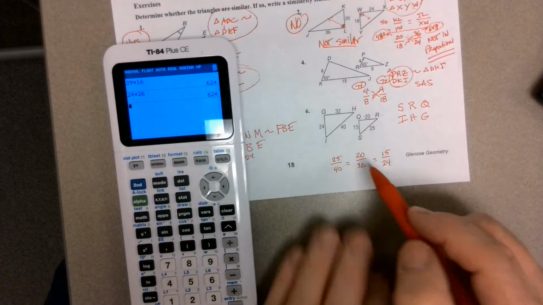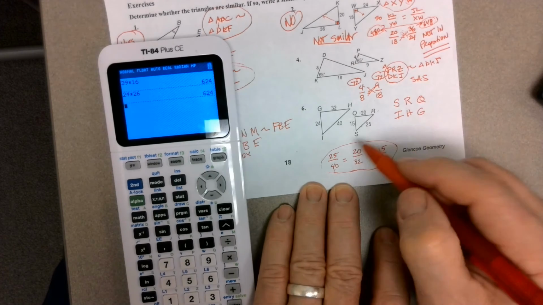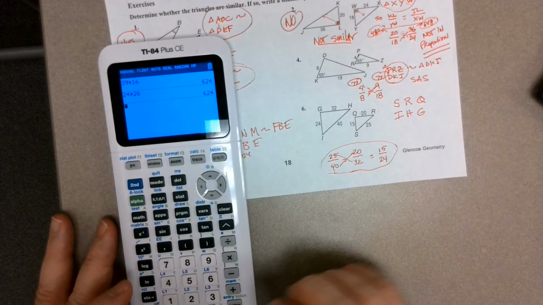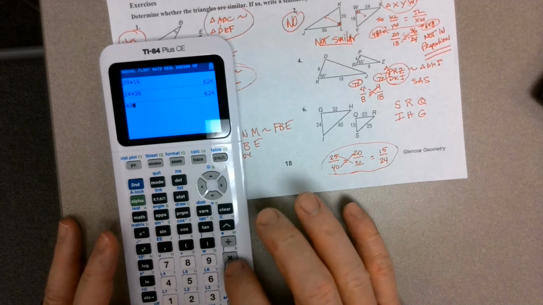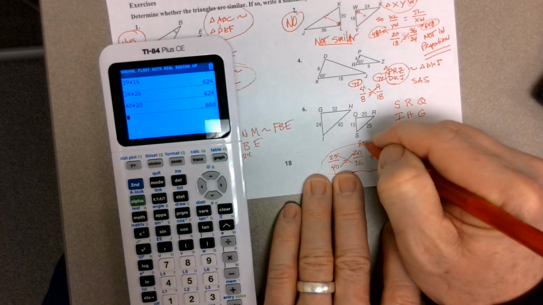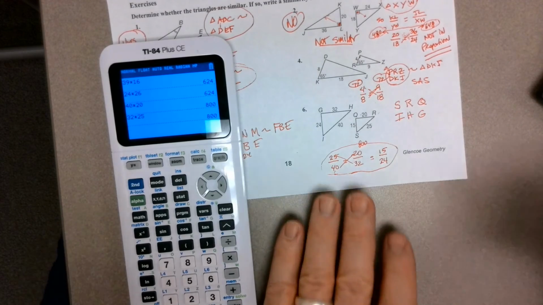So I already set this up, but the way to do it is, set the proportion, and then do 2 at a time. Let's check the first proportionality. So 40 times 20 is 800, and 32 times 25 is 800.